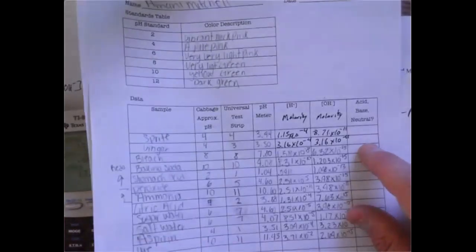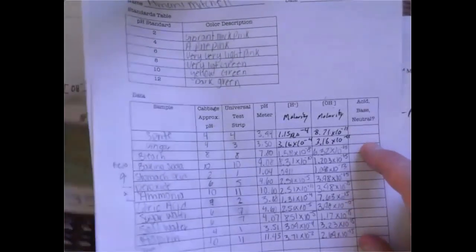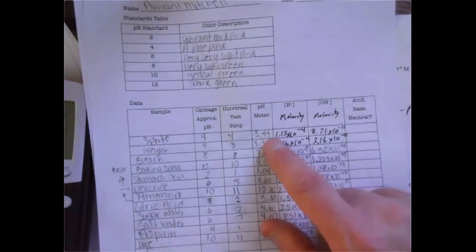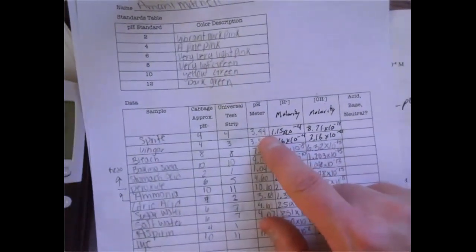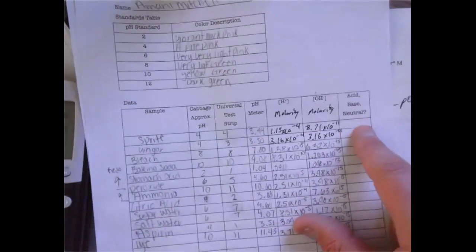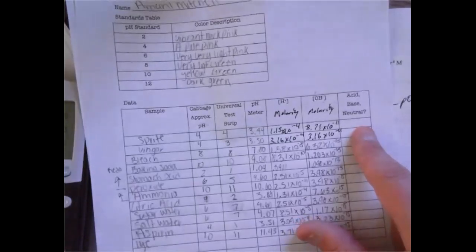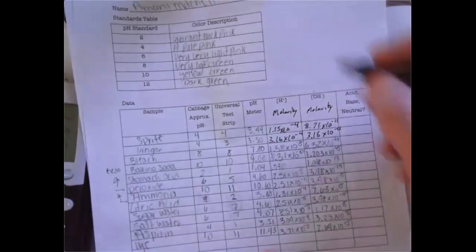So if we take a look here, last thing we need to do on this data, this database right here, is we need to fill in whether it's acid, base, or neutral. So what you can do is you can look at the pH, and if it's, what makes it an acid? If it is above or below what? For an acid. Yeah, it has to be below 7 though for an acid, right?